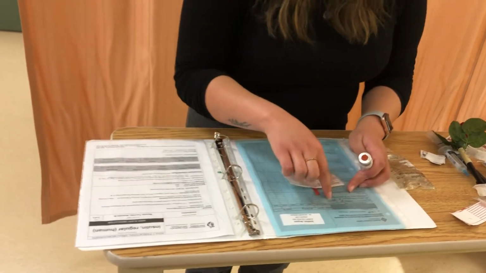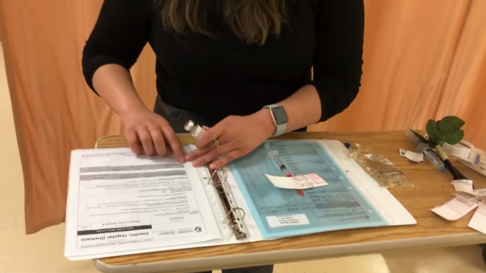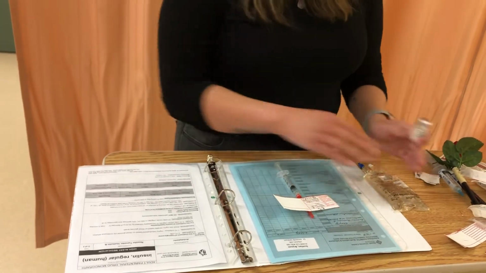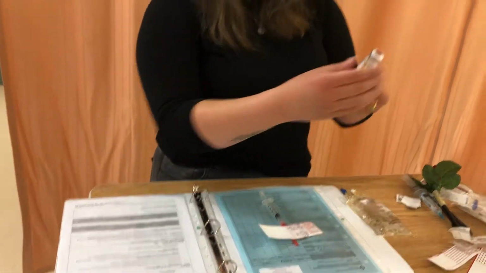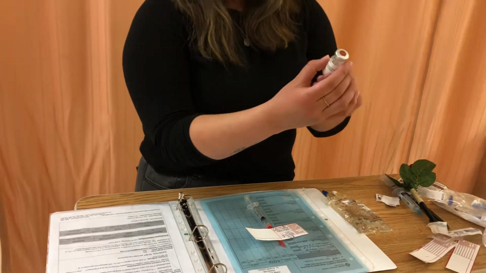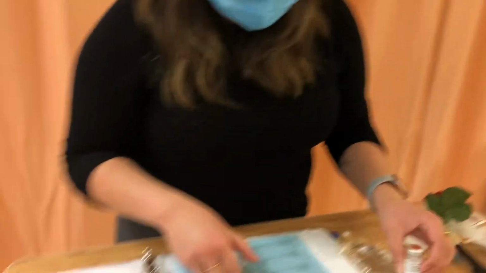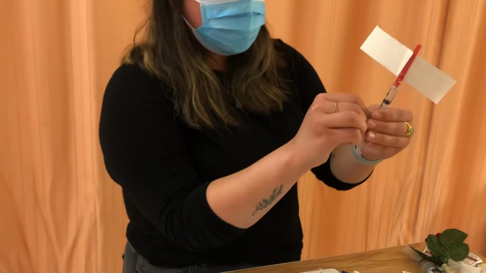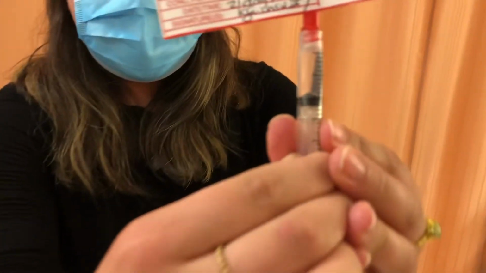So the order is for 2 units an hour. I'm prepping this medication with 100 units in this mini bag, and I require a concentration of 100 units per milliliter. Here we have 100 units per milliliter. And I'm confirming that I have 1 milliliter of insulin in my syringe.